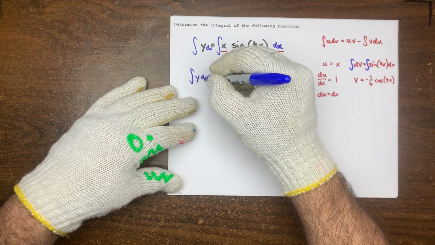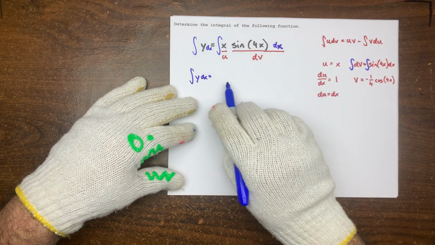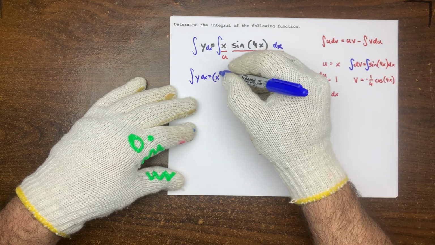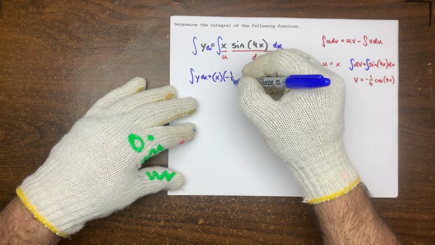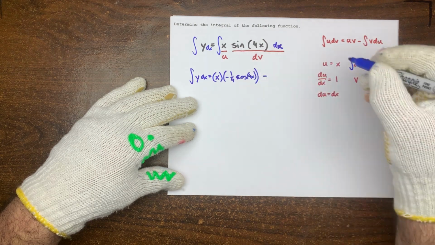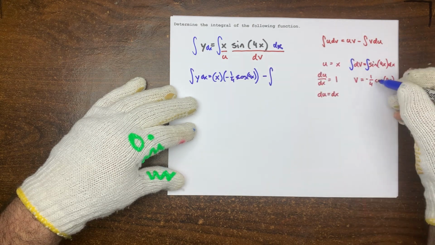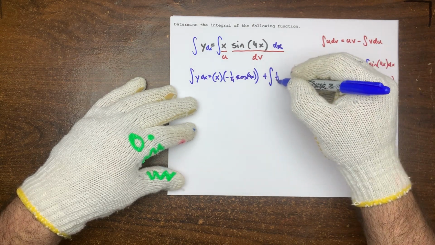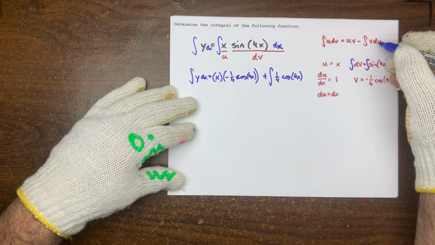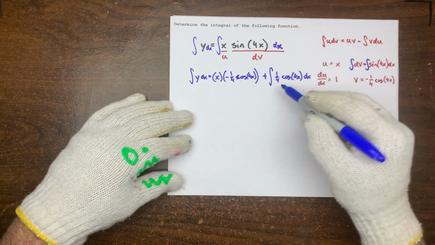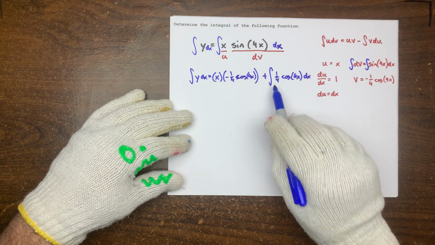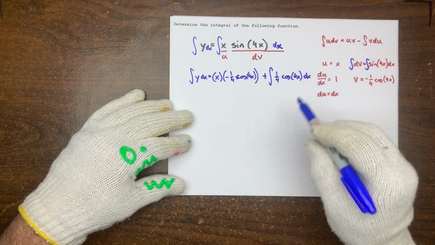Integral of u dv is equal to, okay, so what does the formula say? It says u times v, so x times v, which is going to be negative 1 over 4 cosine 4x, minus integral of v, minus again, so we're going to put a plus there, 1/4 cosine of 4x du, which is dx. Look at this. It is simpler. The second integral is simpler. Okay, look at that. We got rid of the x, so now it's just the integral of cosine.